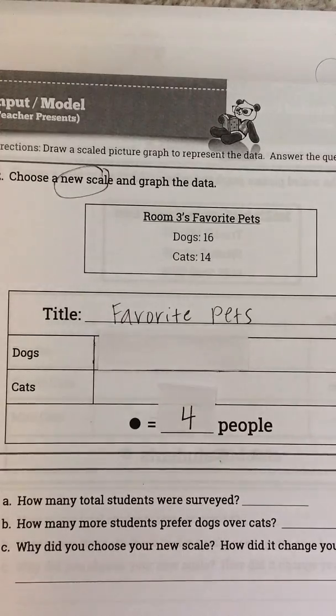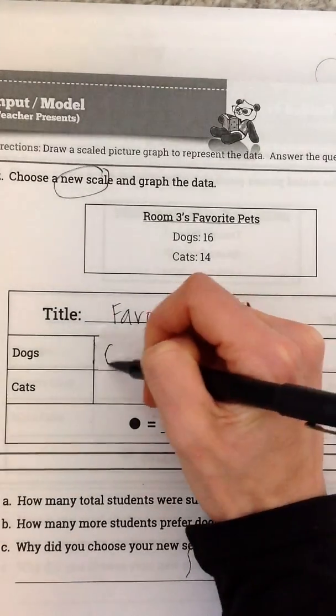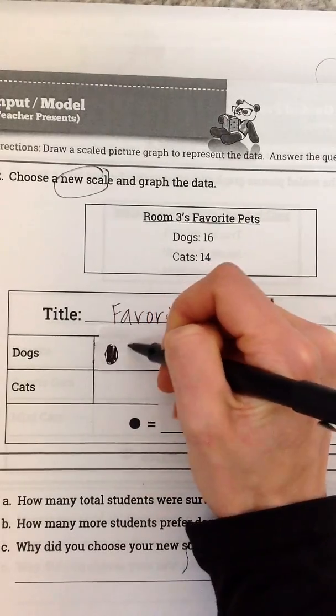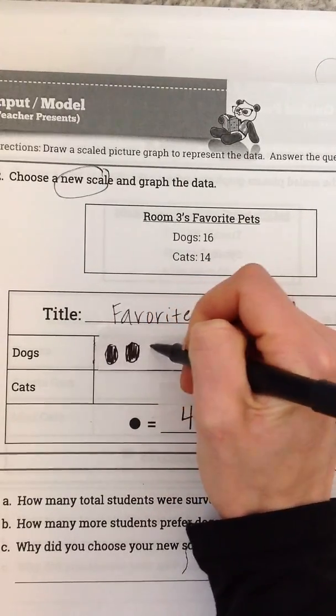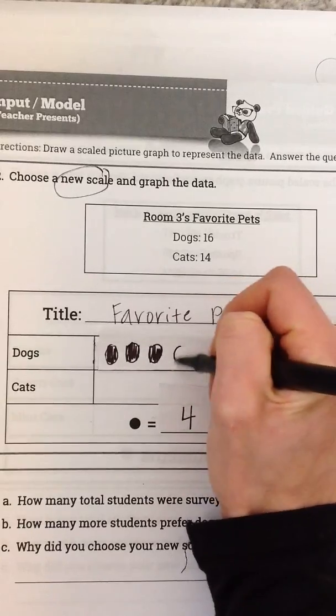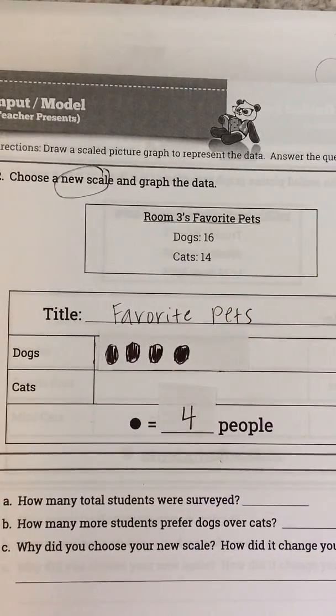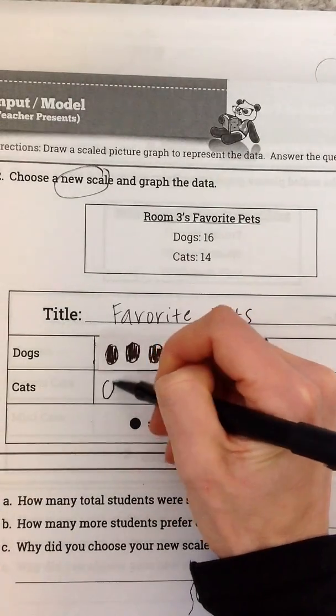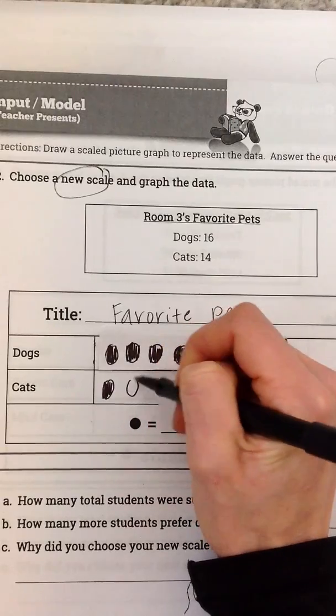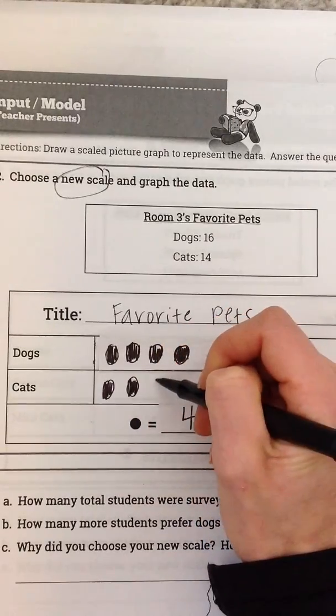So let's look. If I have dogs and my dogs have 16 votes, that's 4, 8, 12, 16. Okay? So that came out even. But let's see what I have to do about cats. So I'm going to do the same thing. 4, 8, 12.